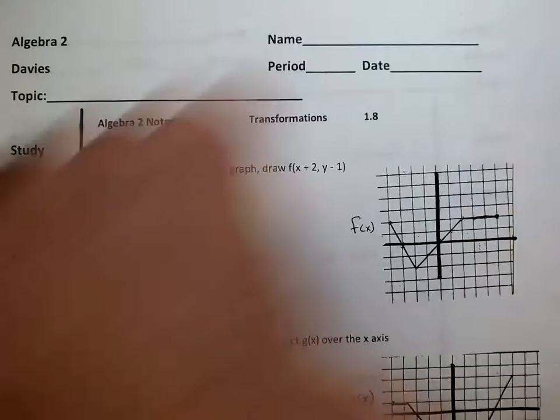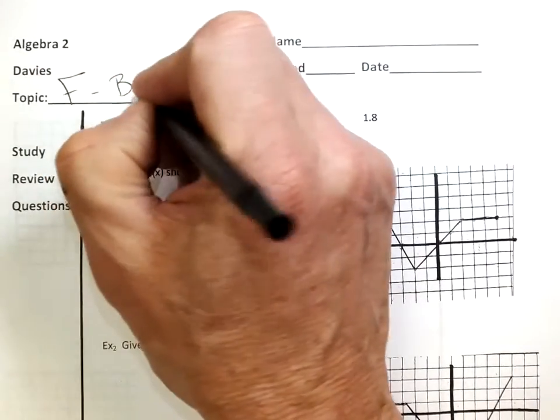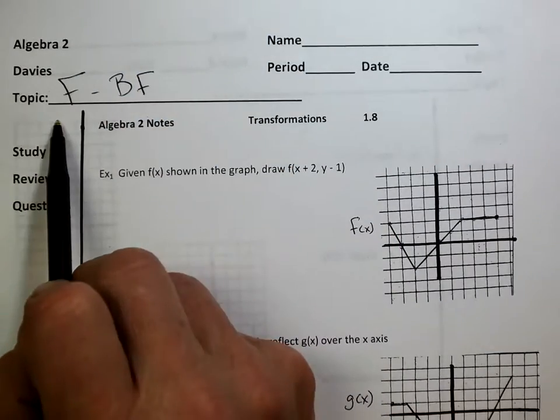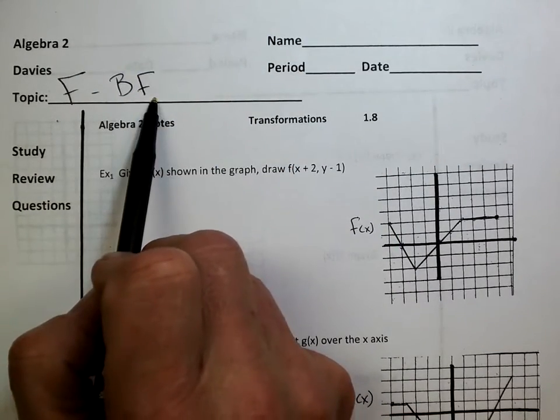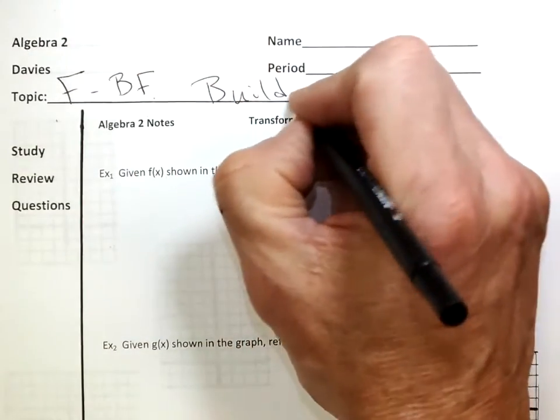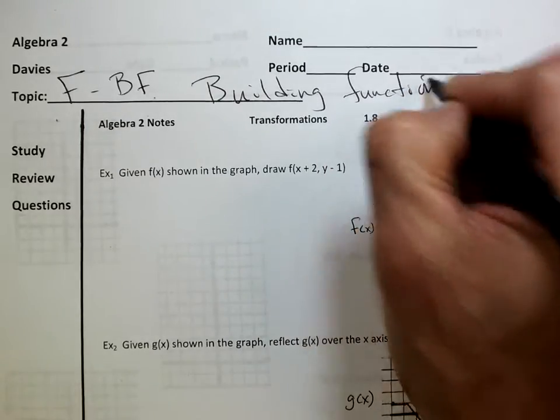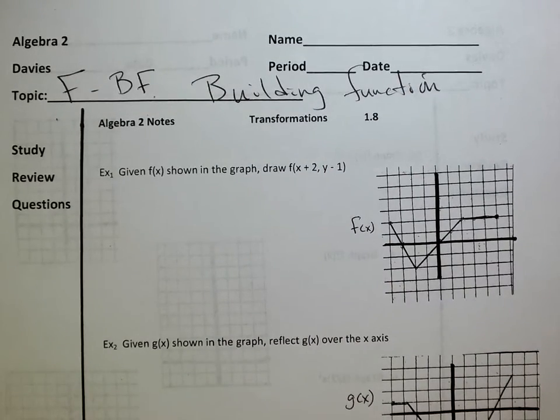Today, first of all, the Common Core really is FBF, which stands for Functions and Building Functions, okay? So what we're going to be doing is building functions. So we're going to take a function and we're going to redraw it, okay?